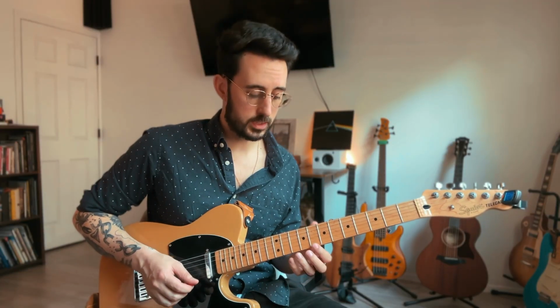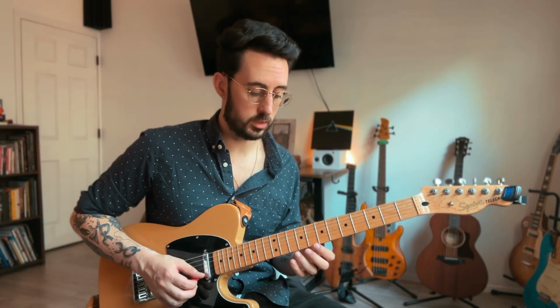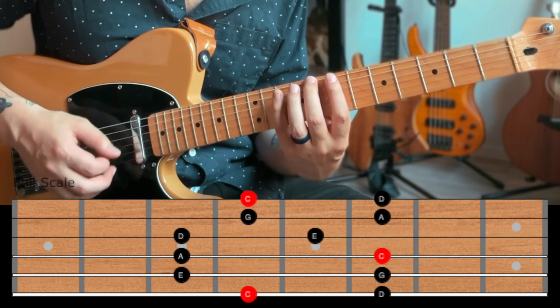Now the scale can also extend up to the 10th fret on the high E string as well, which is a D note, right? But it makes the most sense to finish on that 8th fret. That way it sounds like C major, there's some resolution. So let's play through the whole scale together. 1, 2, 3, 4.